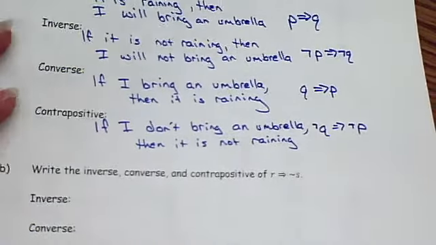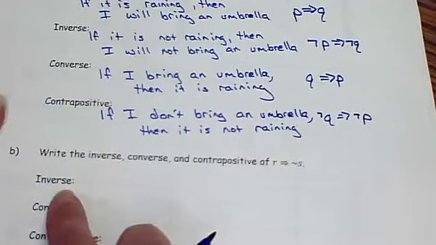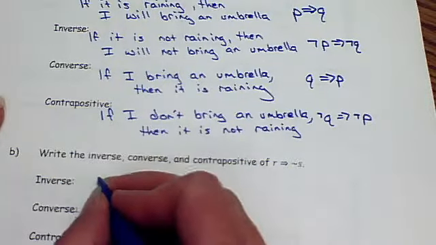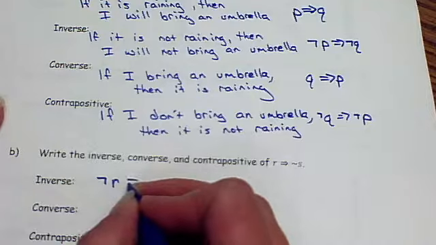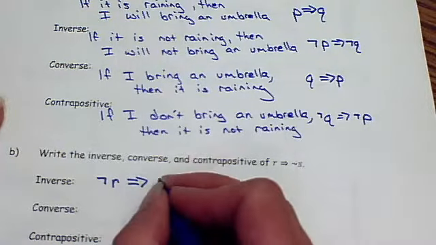Now, in this next example, we're taking symbolic form and just doing these things with it. So inverse was to negate both of these. If R, then not S. To negate both of those, that would become not R, and if I negate something that's already negated, aha, it goes back to the original.